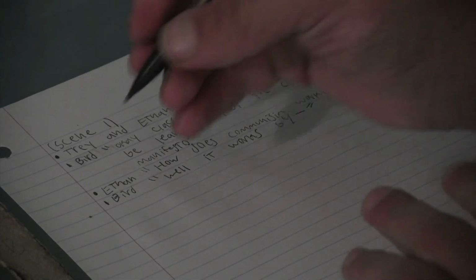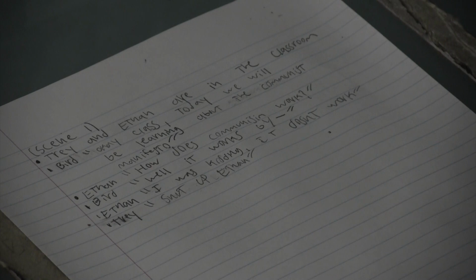And then Ethan can interrupt him. Trey and Ethan are in the classroom. Mr. Bird: okay class, we will be learning about the Communist Manifesto. Ethan can say, how does communism work? Mr. Bird can say, well, it works by. Ethan can interrupt him, just kidding, it doesn't work. Shut up, Ethan. Very original, Trey.